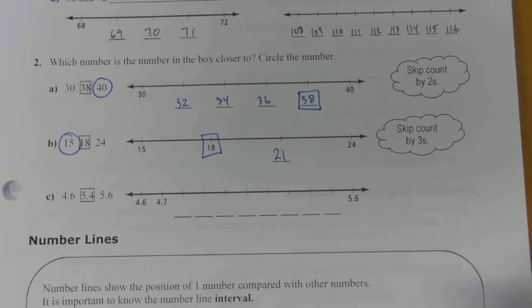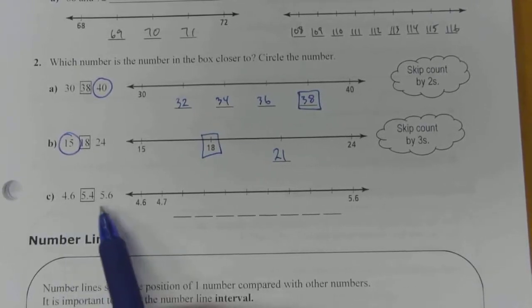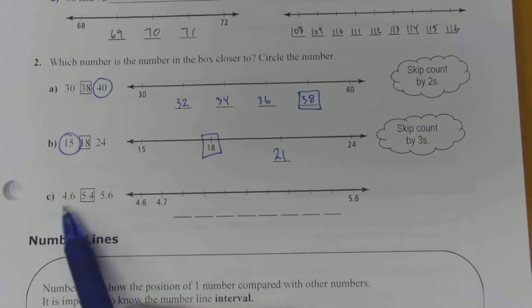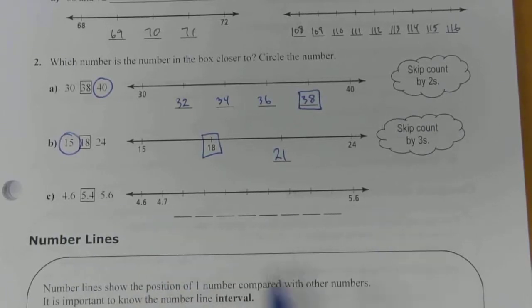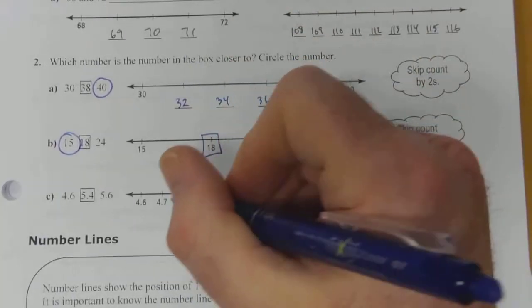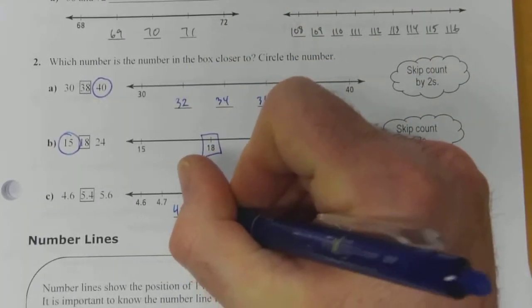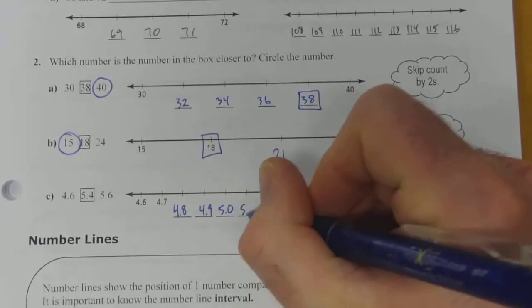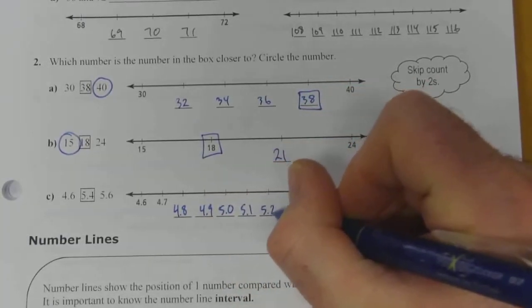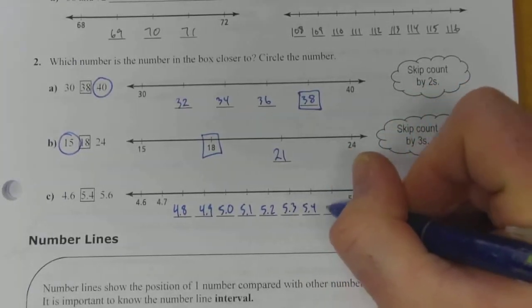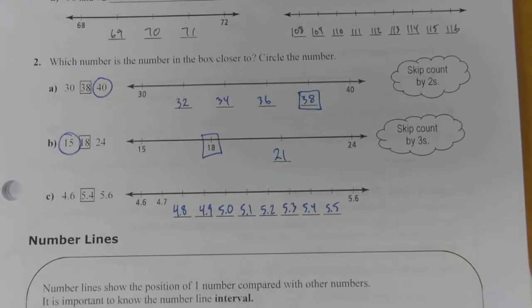Then lastly, the range is 4.6 to 5.6. We're trying to figure out if 5.4 is closer to this end or this end. It is started here, and it looks like we're skip counting by 0.1. So 4.8, 4.9, 5.0, 5.1, 5.2, 5.3, 5.4, 5.5, and then 5.6.